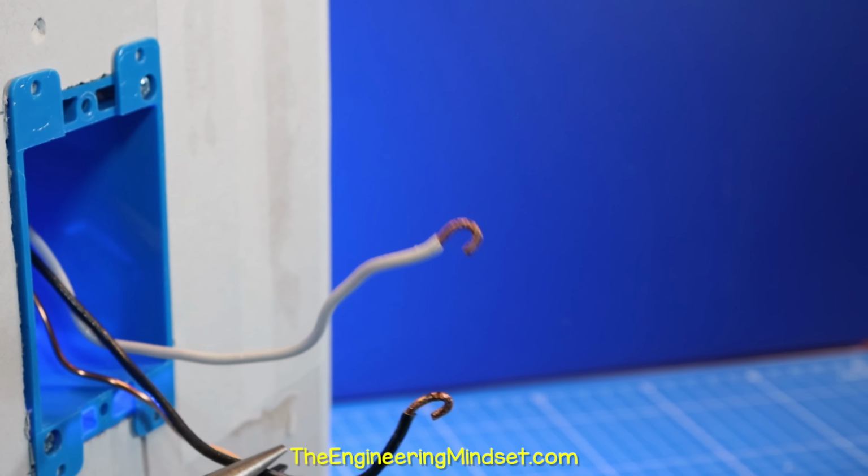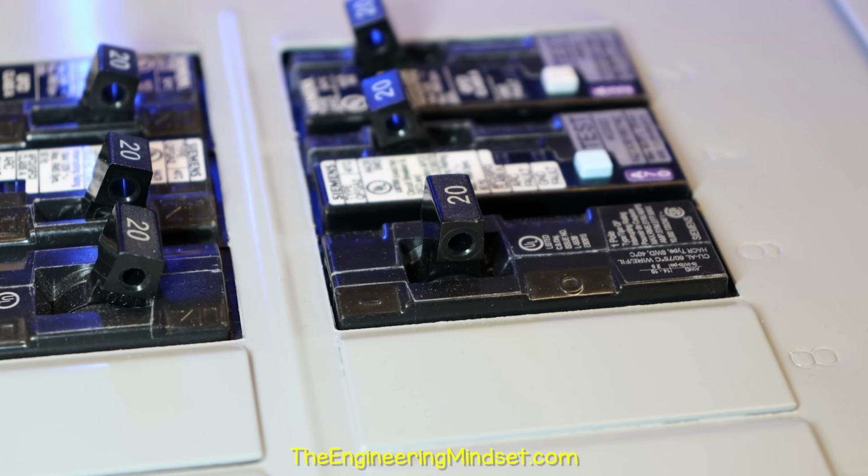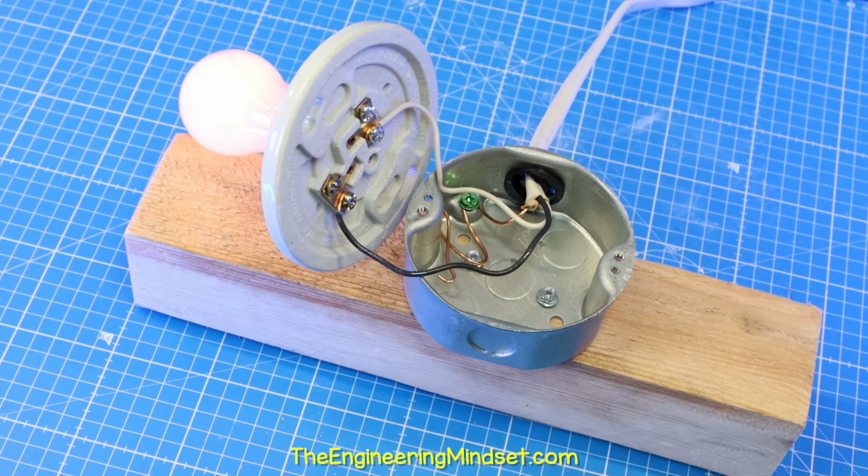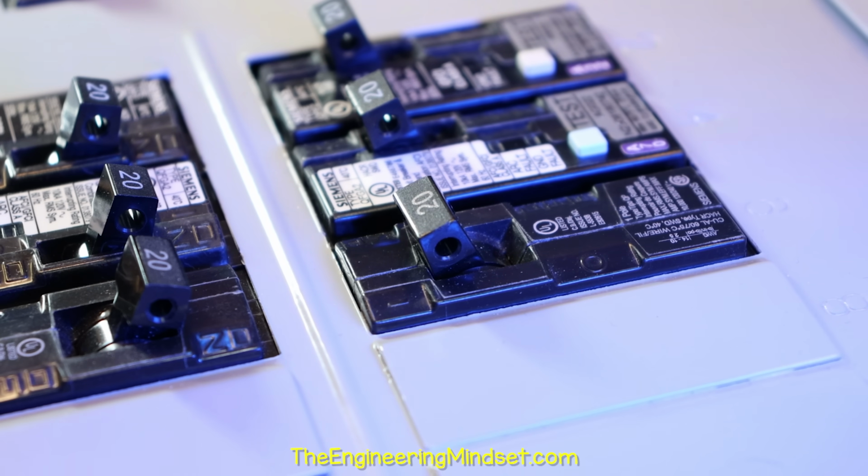If the hot wire touches the neutral, it also trips. But if we place a lamp between the hot and the neutral, it doesn't trip.